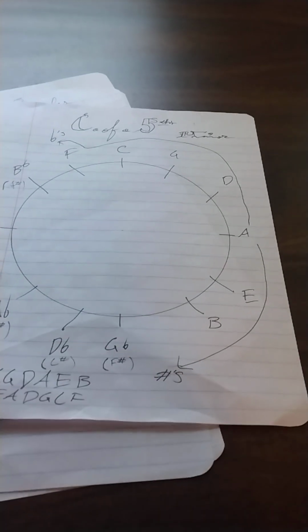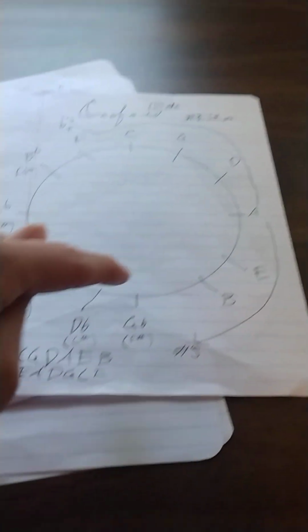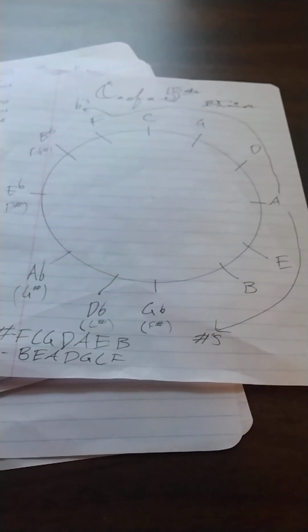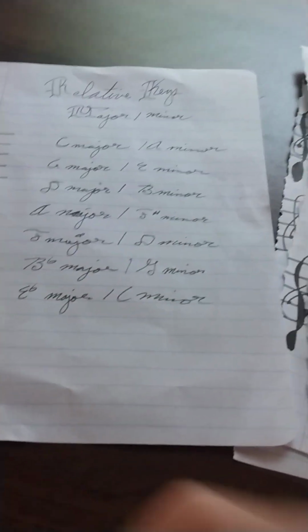Let's calculate the key of F sharp. So we start at A and we go 1, 2, 3. And it has 3 sharps in it. And does that ring true? Oh, yeah. All right, so you get the idea. Play around with this at home and enjoy it, okay?